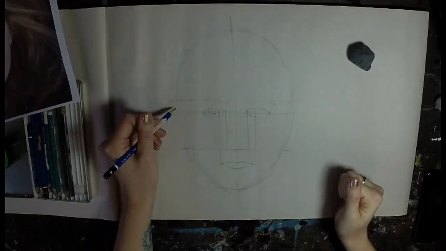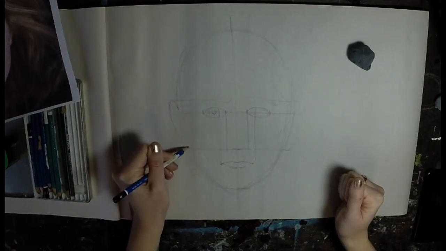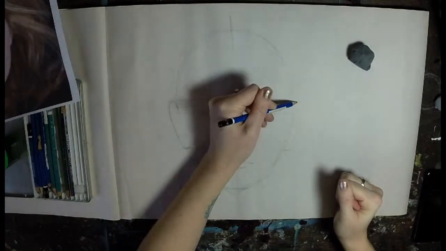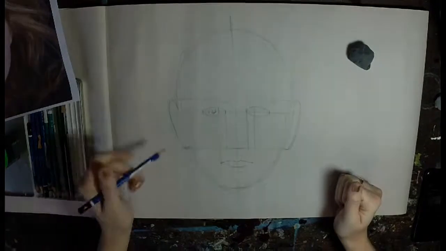So your ears are actually a lot bigger than you think. So we'll just put these in. Usually if you're looking straight on, you don't see a lot of your ears. So these would be the ears of someone whose ears stick out pretty far.